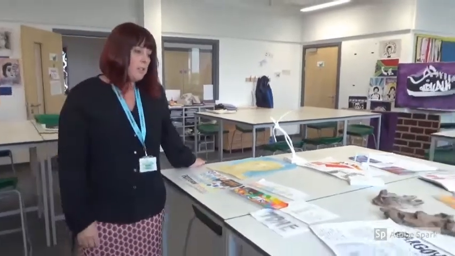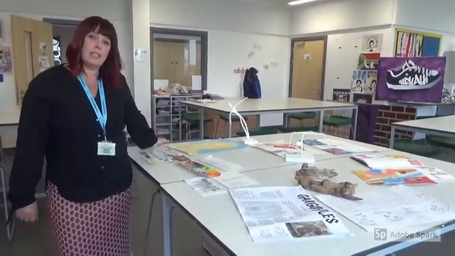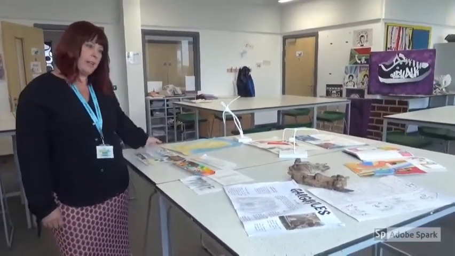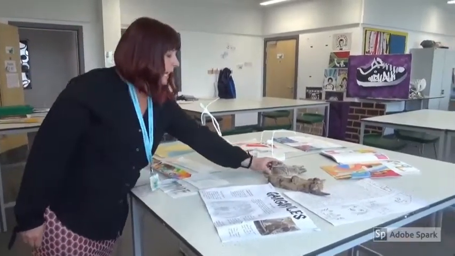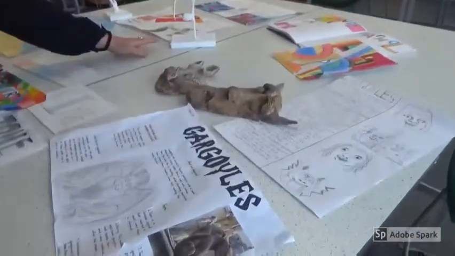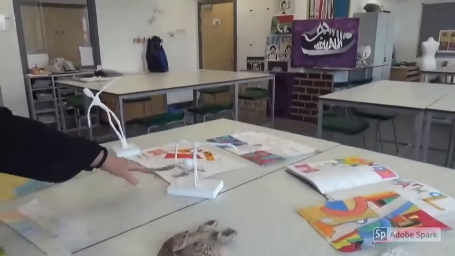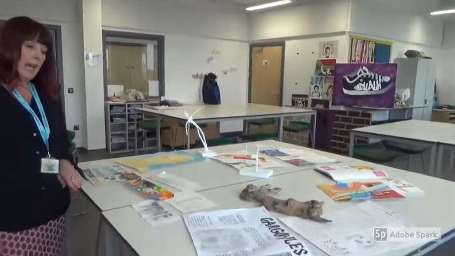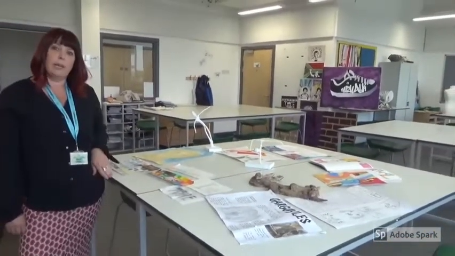We then use lots of different materials and techniques, and you will learn different things throughout Year 7. So for example, there's clay work, we do some sculpture with wire and mod rock, do printing, and you learn lots of different techniques for drawing and painting.